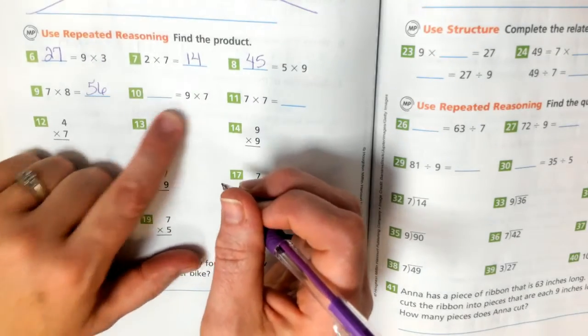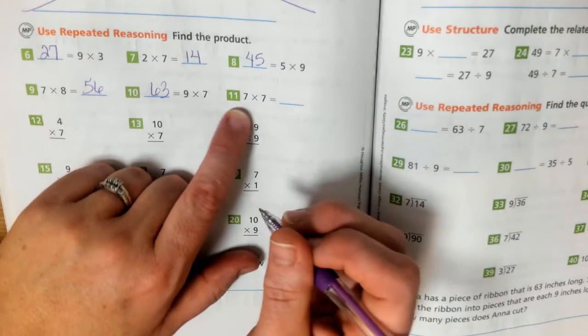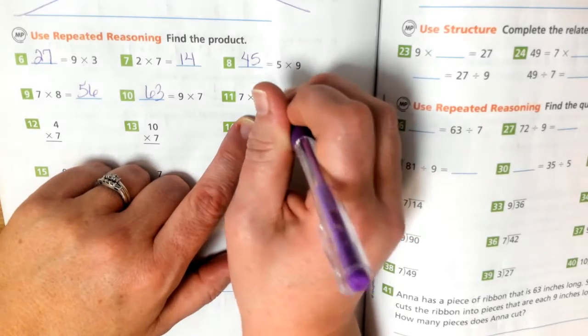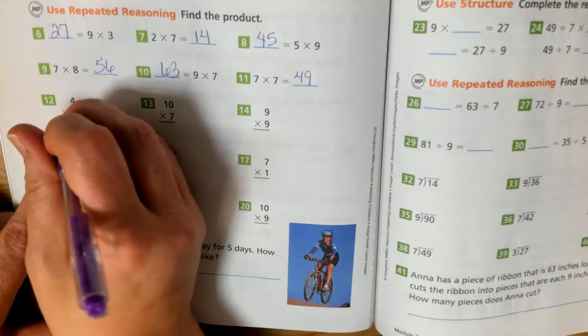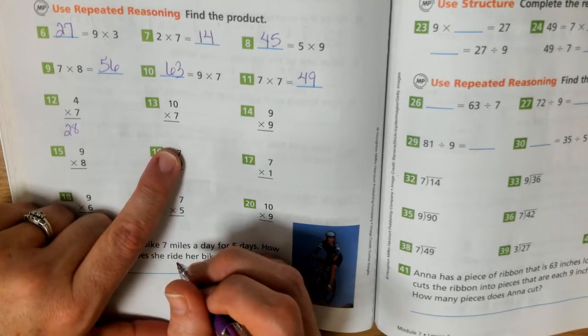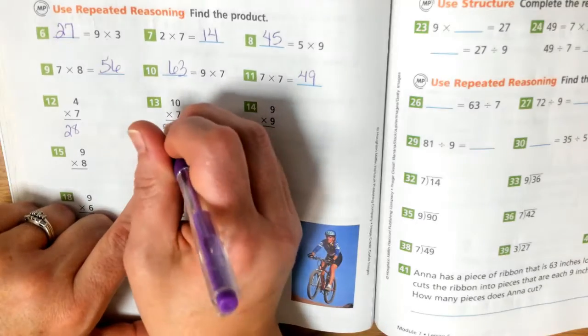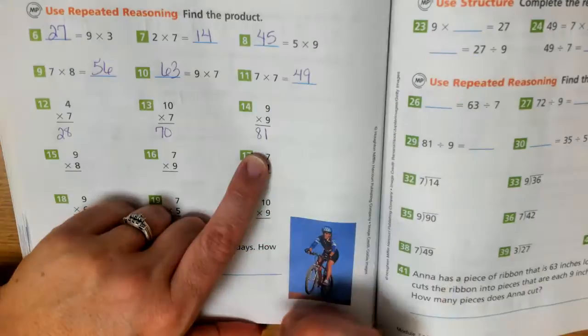What equals 9 times 7? 63. 7 times 7 equals 49. 4 times 7 equals 28. 10 times 7 equals 70. 9 times 9 equals 81.